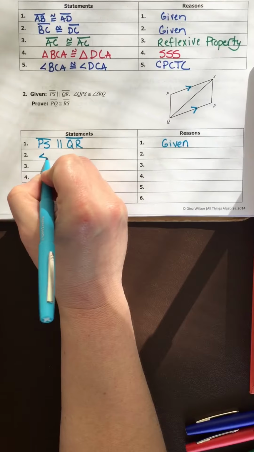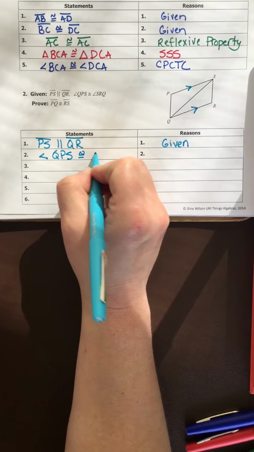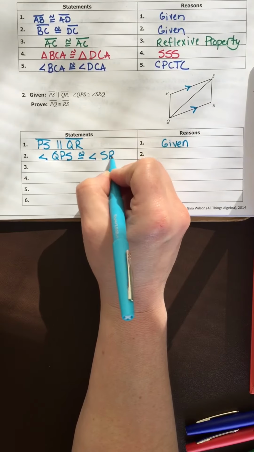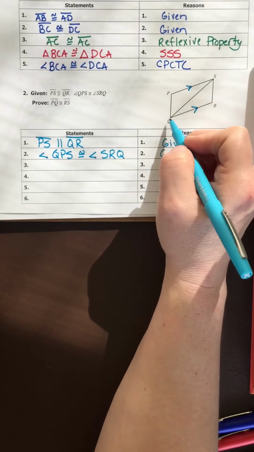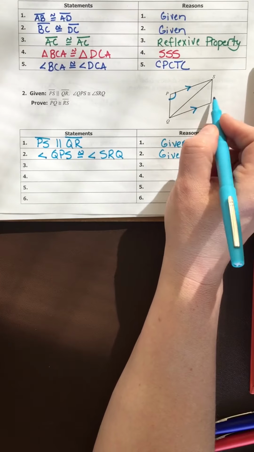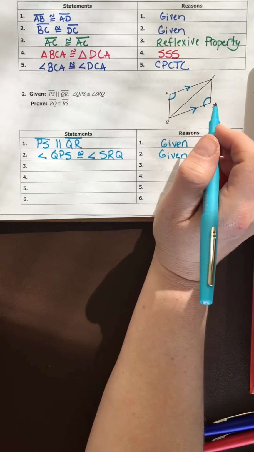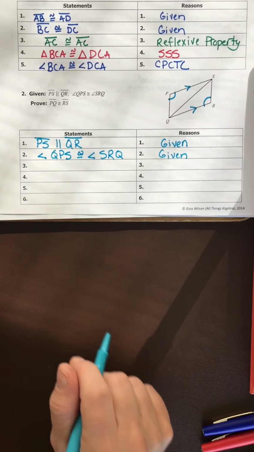The other thing they give me is that angle QPS is congruent to angle SRQ, and that's also given. So let's go up here. QPS, boom. SRQ, boom. Now we've got to figure out what else do we know just by looking at this picture.